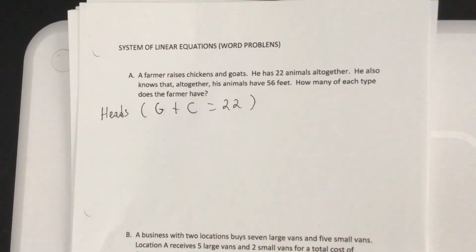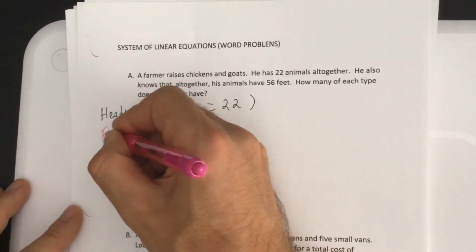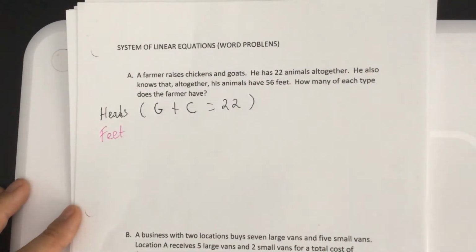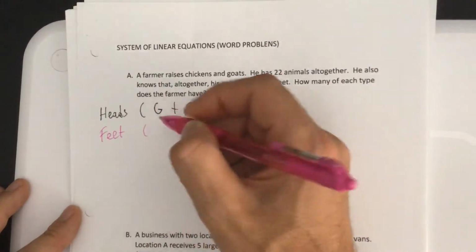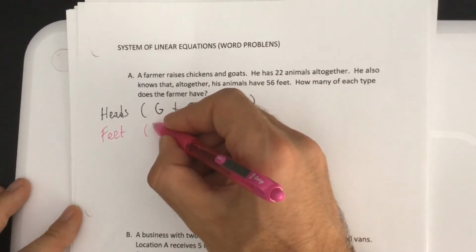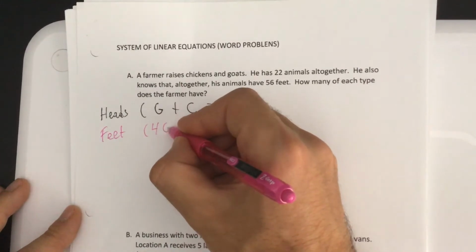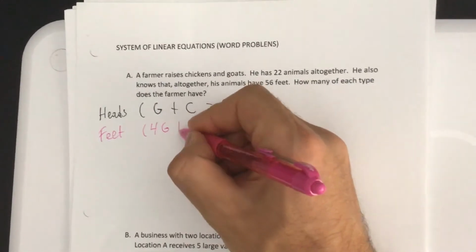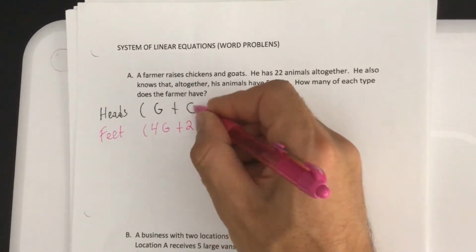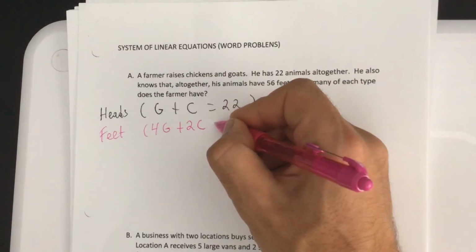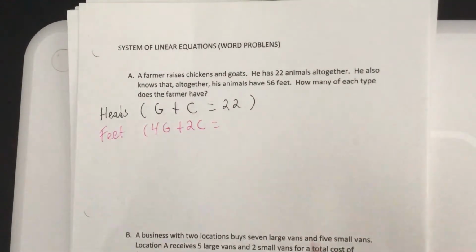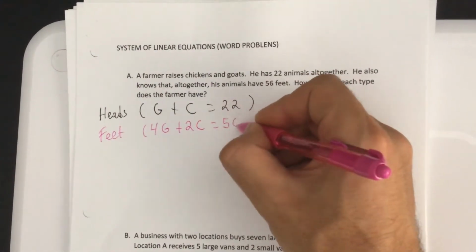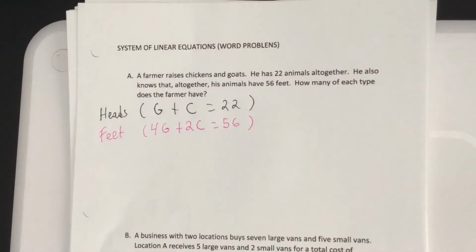Now I'm going to be dealing with feet or legs. In this case, it's going to be a little different. We know that goats have 4 feet, so I can go 4 times each goat, because each goat has 4 feet. And chickens have only 2 feet, so 2 times the number of chickens. And the number of legs, or feet, together is 56. Now we've got a system of equations that we can solve.